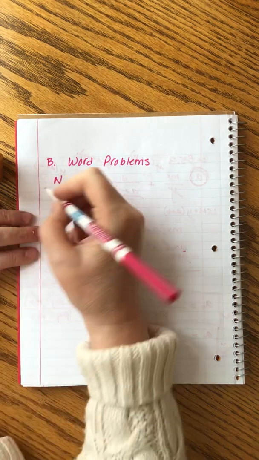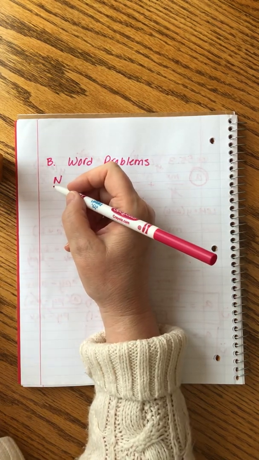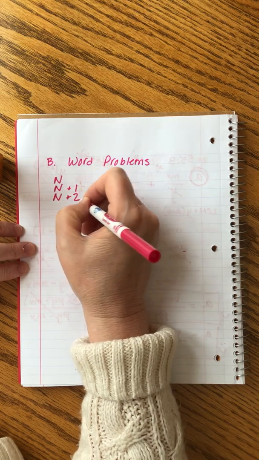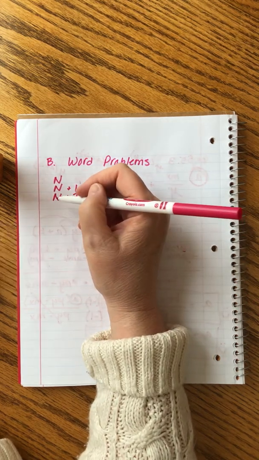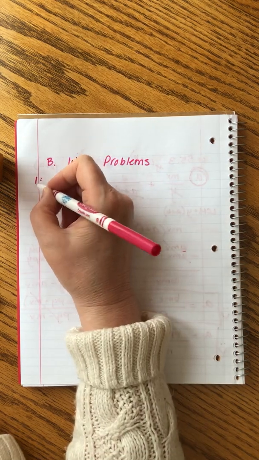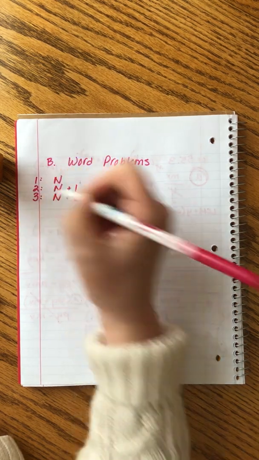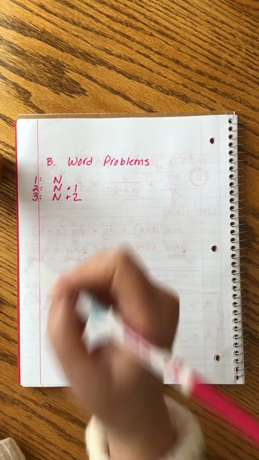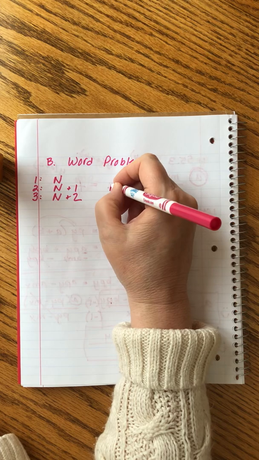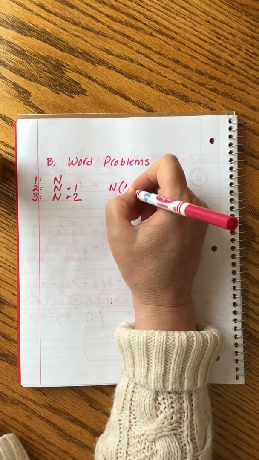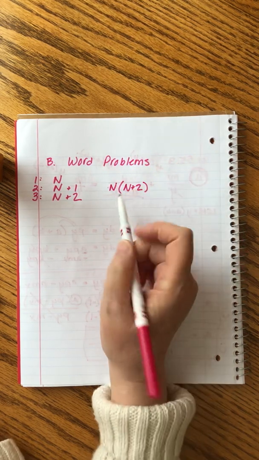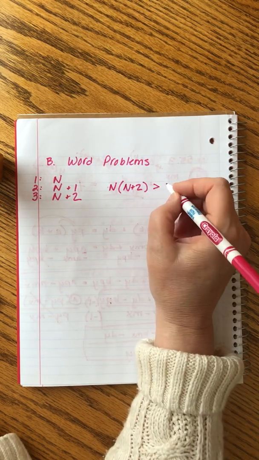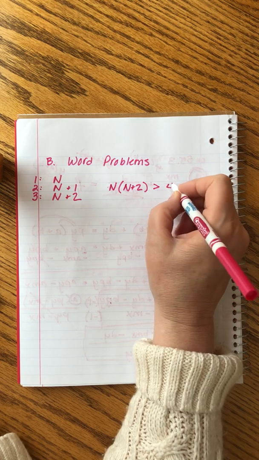The first one's going to be n. Consecutive integers, so there's no even or odd drama. Plus 1, plus 2. So there's our 3 numbers, such that this is the first, this is the second, and this is the third. Such that the product, product means multiplying. So the first is n, the third is n plus 2. So the product of the first and the third is greater than 4 times the second.